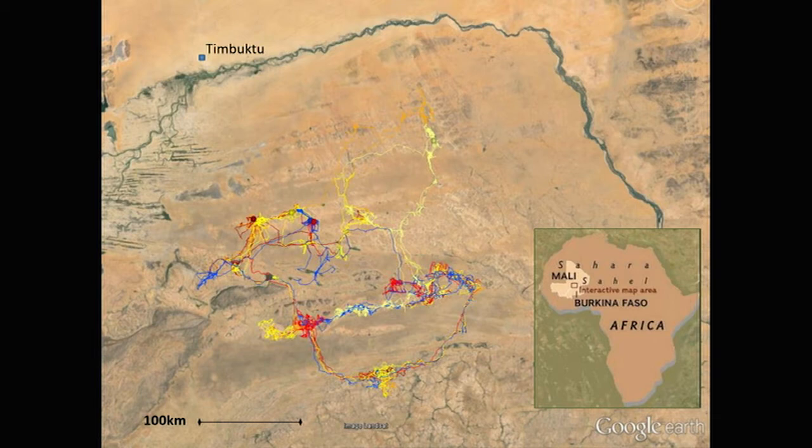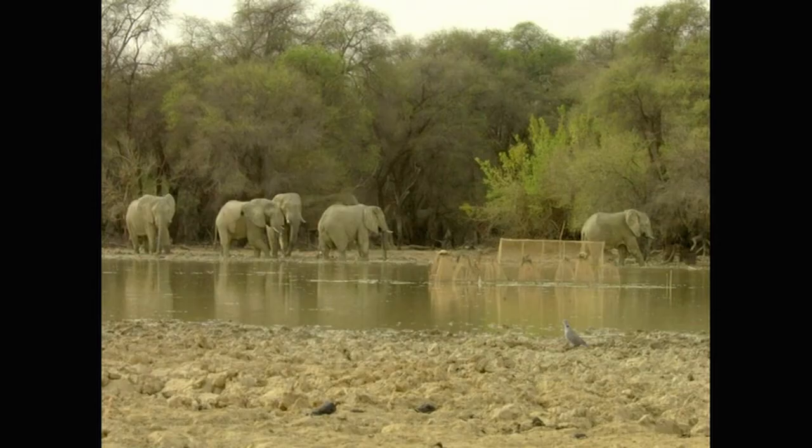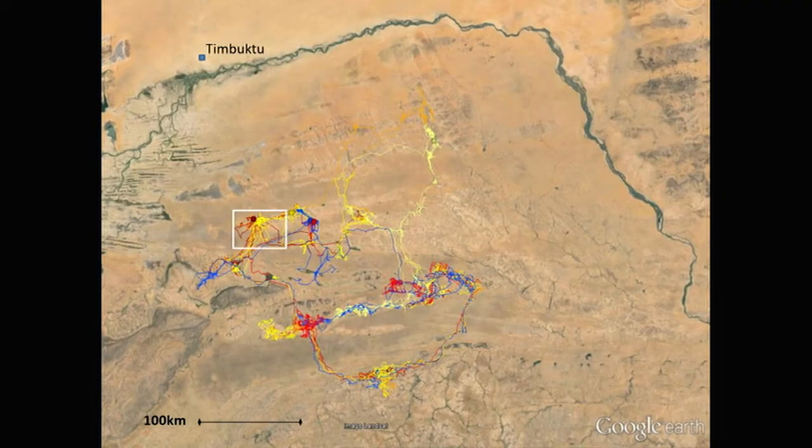And very rapidly, you can see that in the dry season, they're spending time in the north. If you look at this area, this is what it looks like. So they're spending their time around these waterholes, and as they dry up, they move on to another waterhole. And eventually, they all end up at a last waterhole that holds water all the year round. So this is an absolutely crucial point for them. And they stay there until it rains. And then they travel south very rapidly.